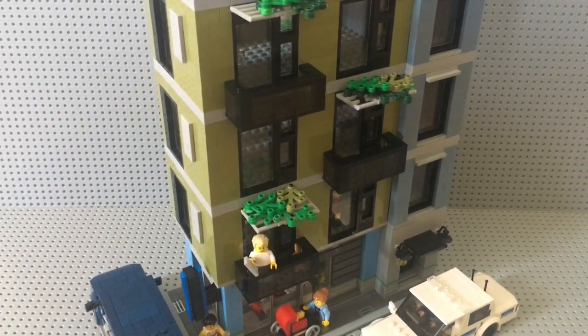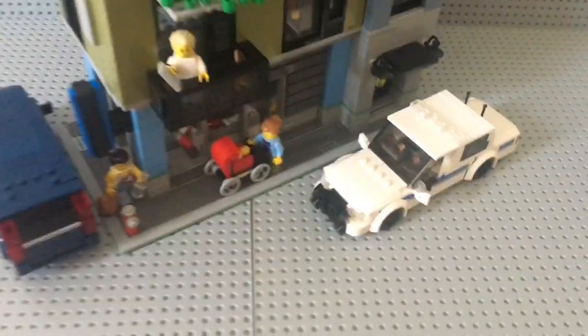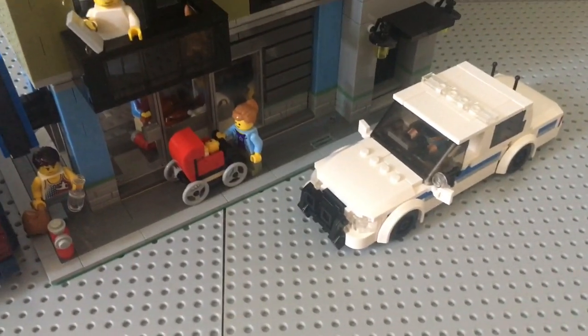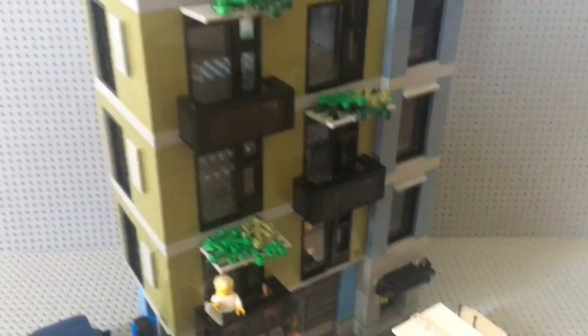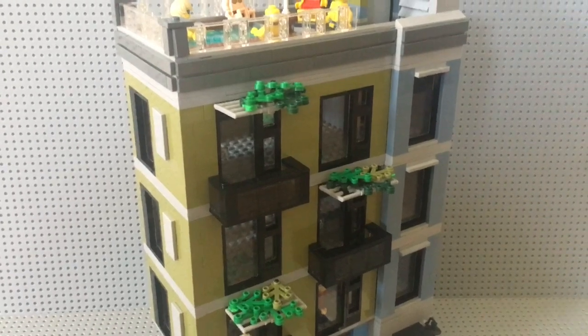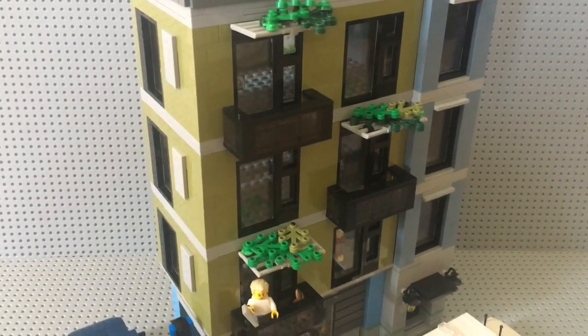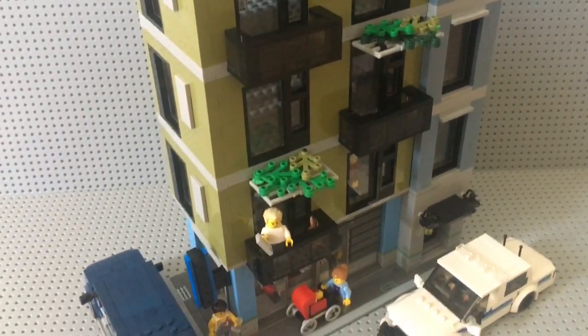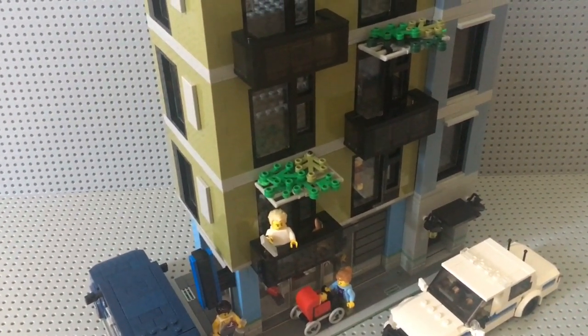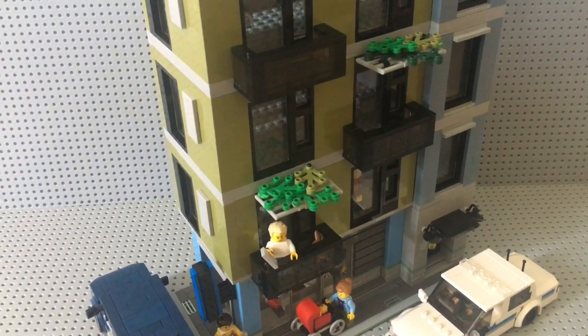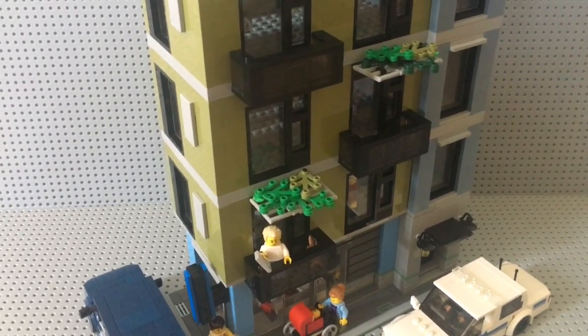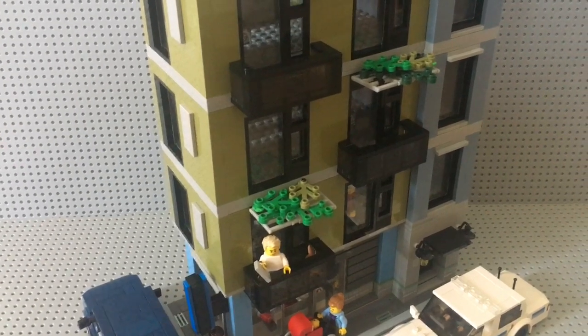Tune in next time to see tutorials for the Crown Victoria and that Polaris ATV. So that's going to happen next. After that, I will be doing a video that's going to go over my EMS division and later on my EMS station.